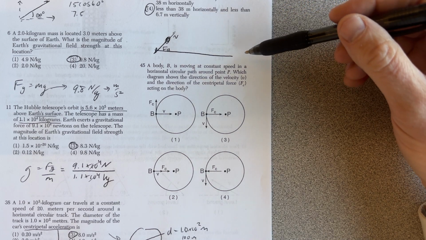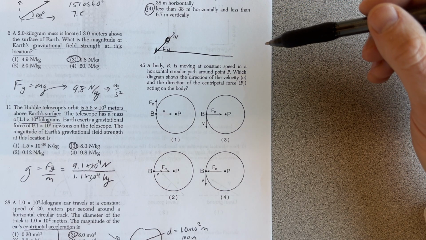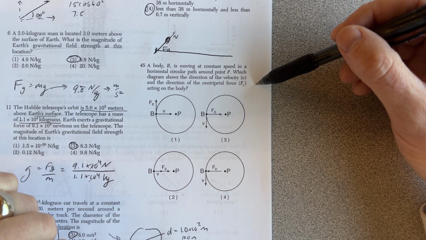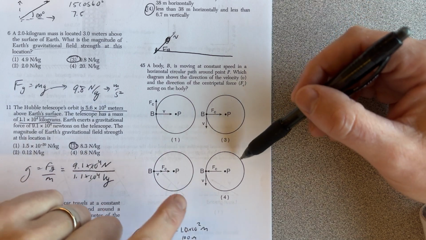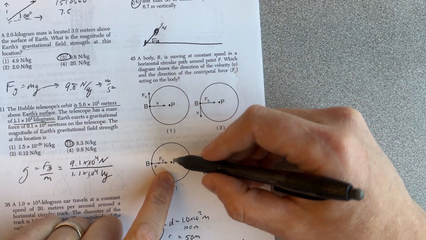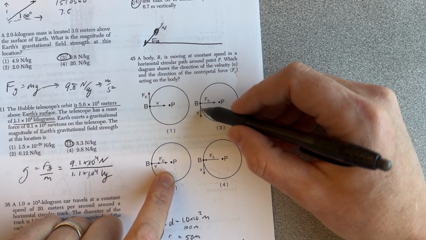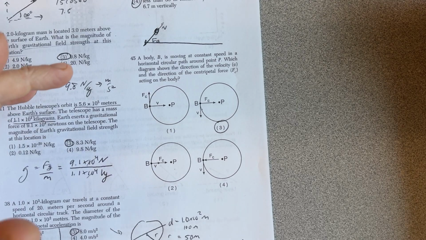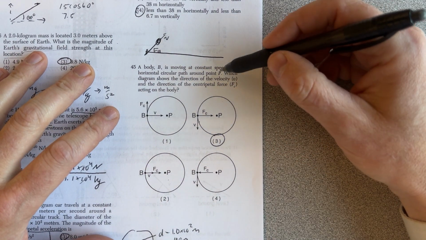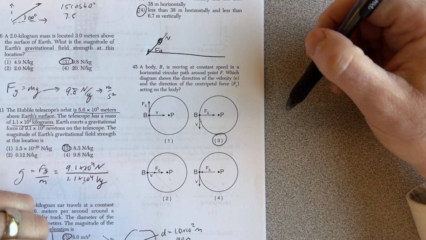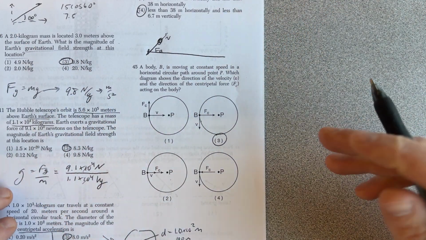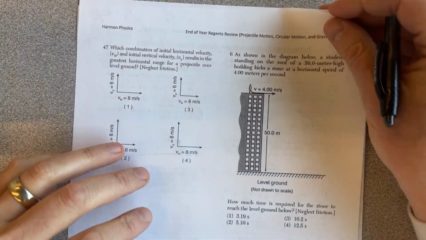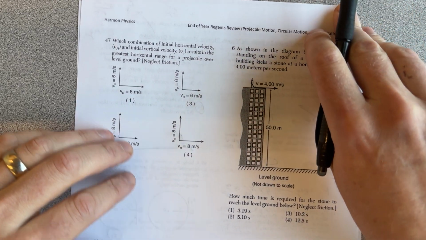A body B is moving at a constant speed in a horizontal circular path around point P. Which diagram shows the direction of the velocity and the direction of centripetal force? All right, centripetal force definitely has to be towards the center, so it's got to be one of these two. The velocity's got to be tangential, so it's probably 3. That's the only one that makes any sense at all. Let's just make sure we got the direction right. It doesn't say if it's clockwise or counterclockwise, so it's got to be that one. No other answer makes sense. Love those questions, free points. It's one of those that is as straightforward as it seems, usually.